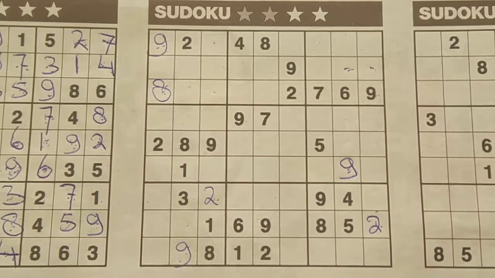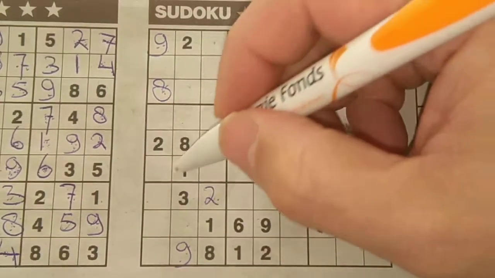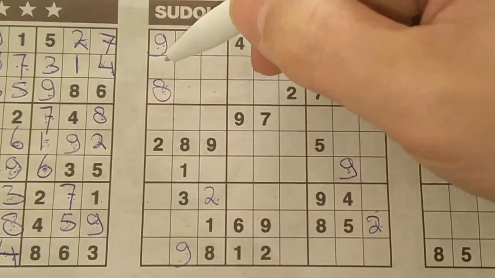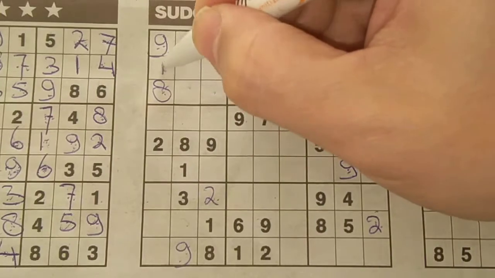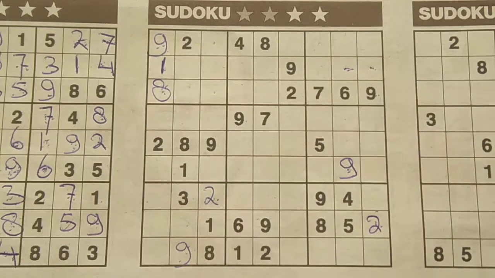Then a 1 in the third column, a 1 in the second column. So in the first column, the only place for the 1 should be here. Then 3 and 1, 8, 2, 3.